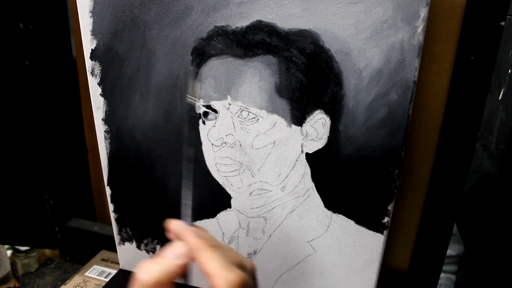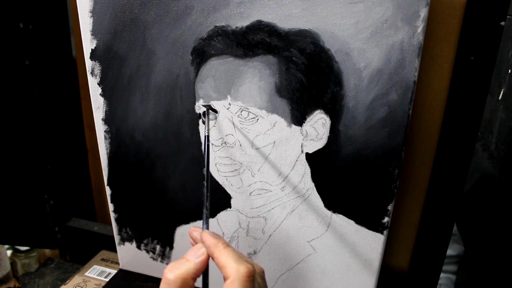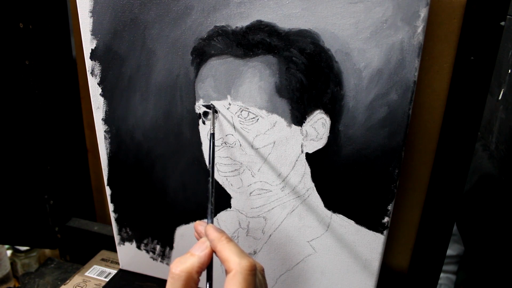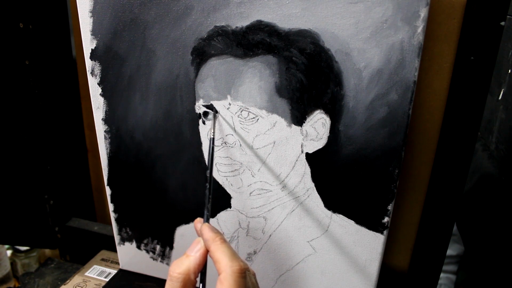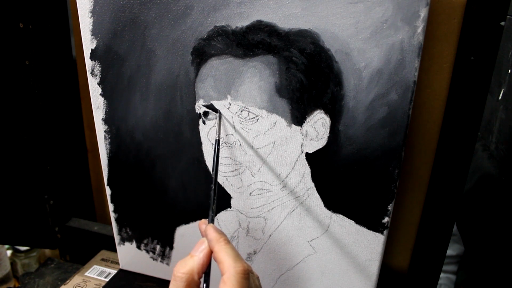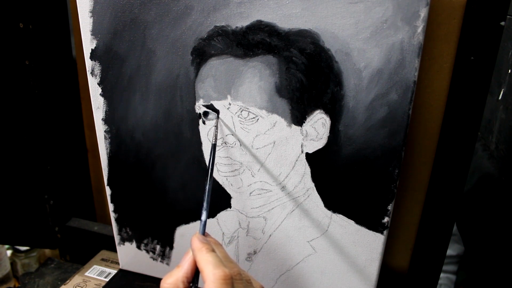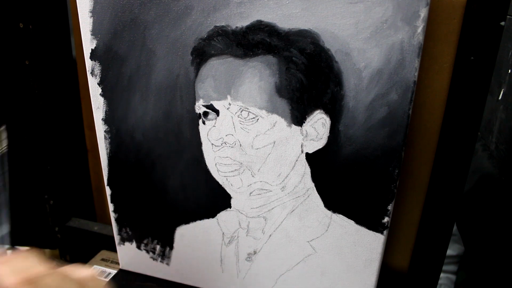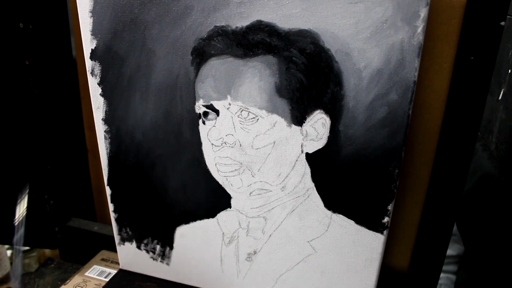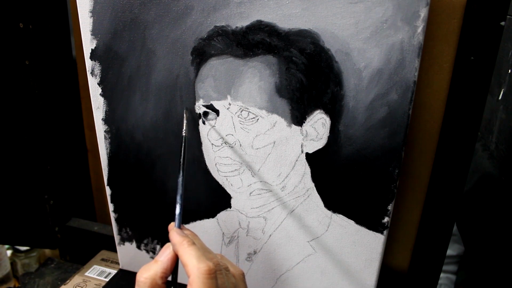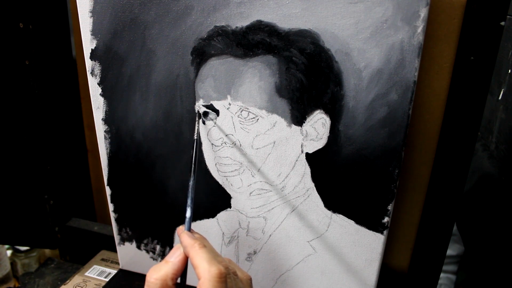You could just stick to those, and instead of mixing them into each other, just work from those 9 values, and your underpainting will still look pretty good. And then that takes another complication out of it for you, because when you're learning to paint, there's so much to think about all the time.